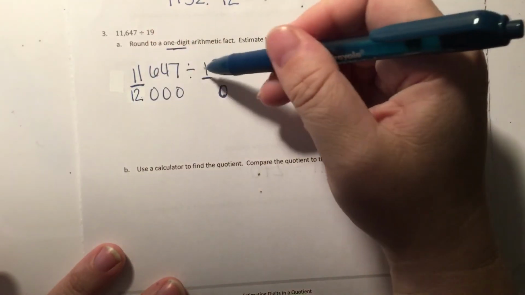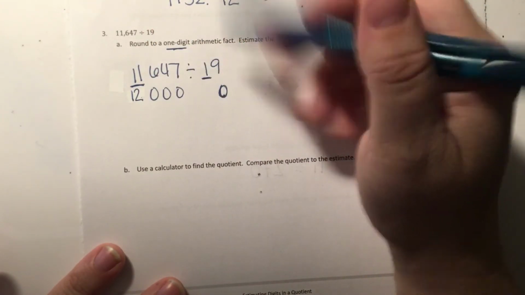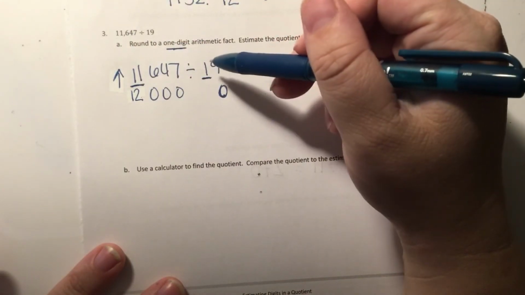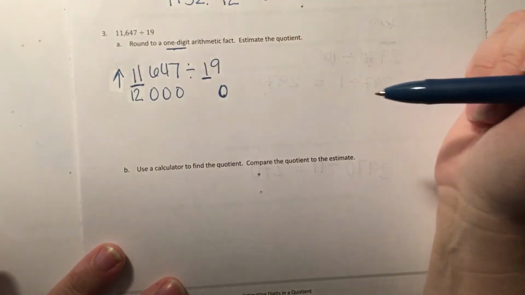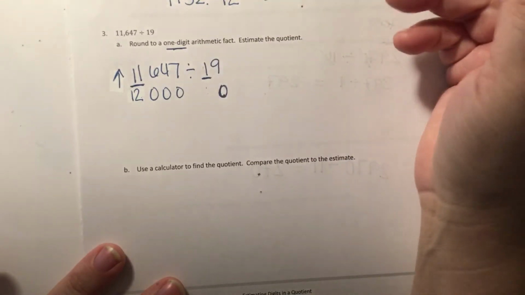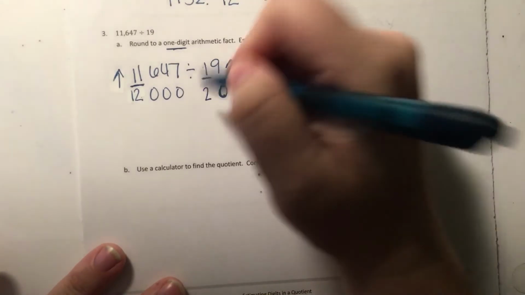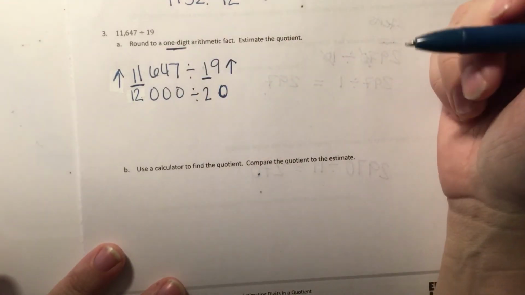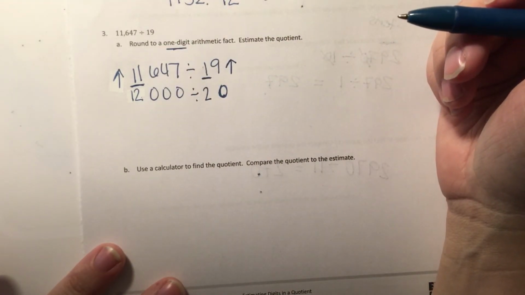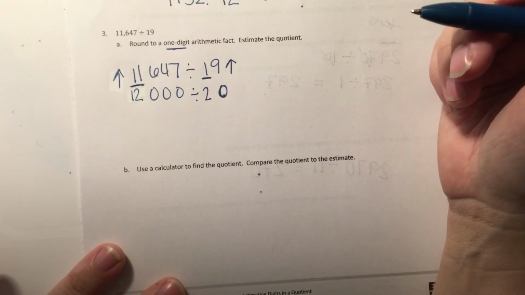Okay, so then here, 19. So this is going to go up. Is this closer to 20 or 10? Because we're going one digit here. I would say 20, personally. Okay, so we have 12,000 divided by 20, right?